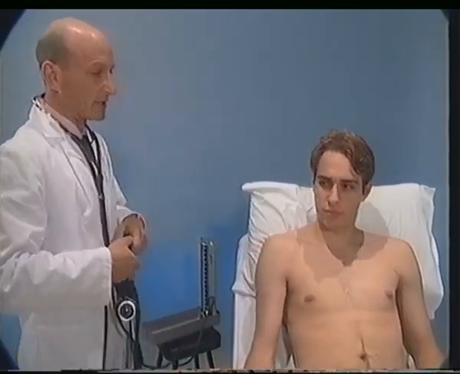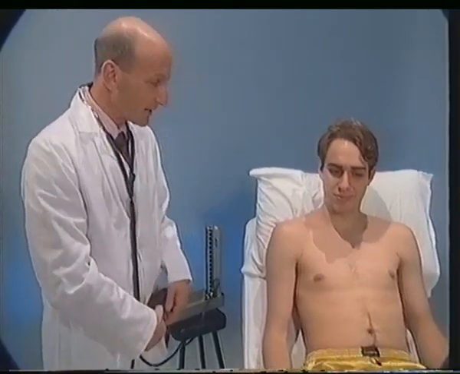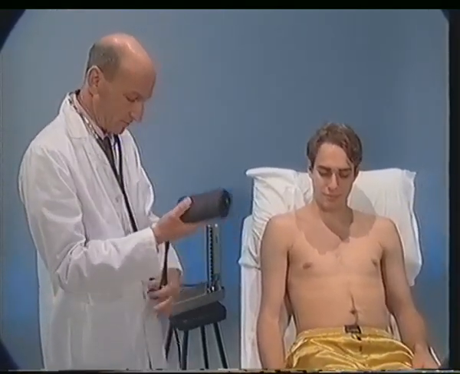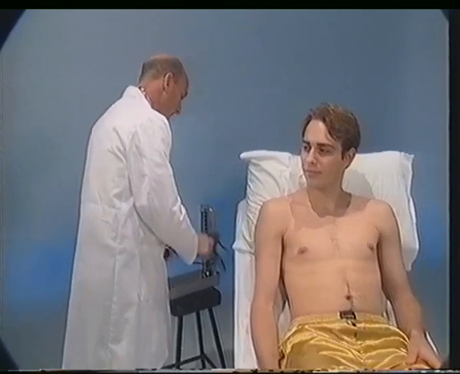Well, that's the end of blood pressure. So it's time now to get on to examine the heart. After all, that's what we're here for.